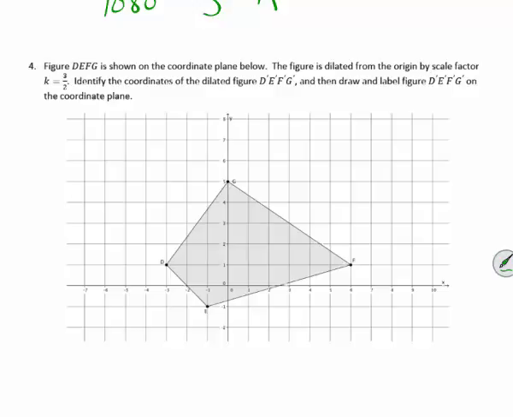So I'm going to take each of these points and multiply them by 3/2. Now 3/2 is an improper fraction, which means my number should get bigger. All right, so I'm going to start with D. D is over here at -3, 1. So I'm going to multiply each of those by 3/2. So -3 times 3/2 is going to give me -4.5, and 1 times 3/2 is 3/2. So that's going to be D prime. So approximate where it goes.